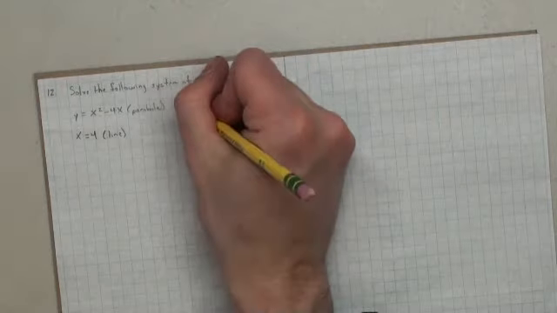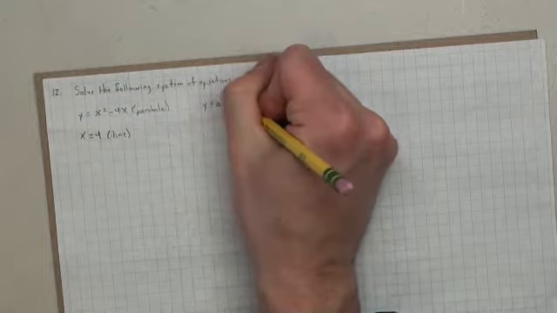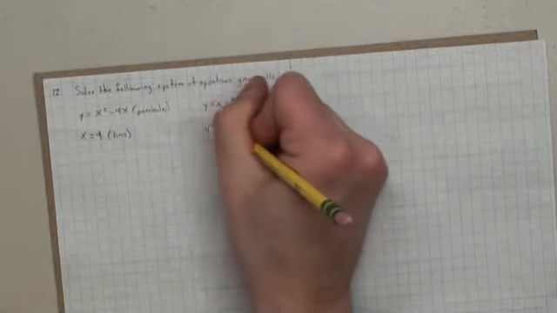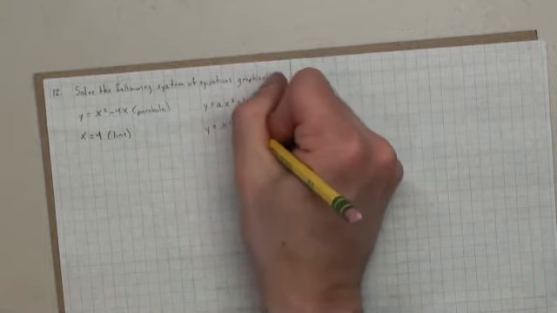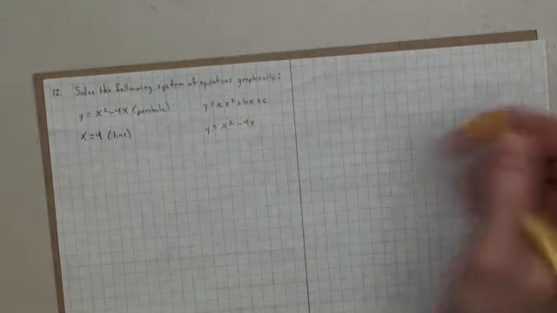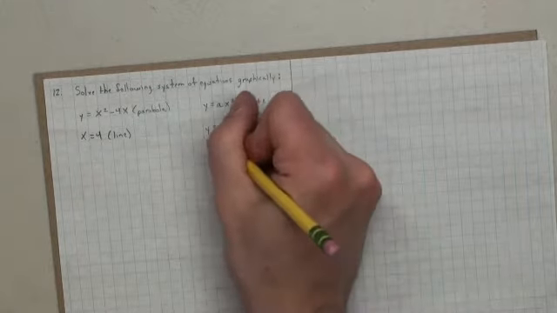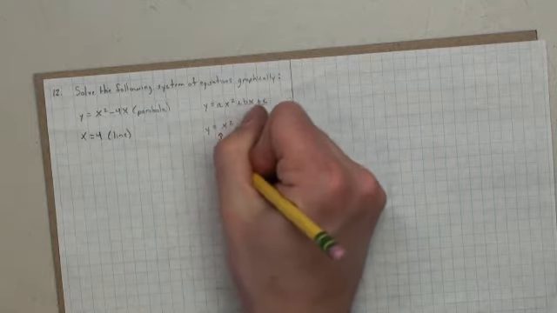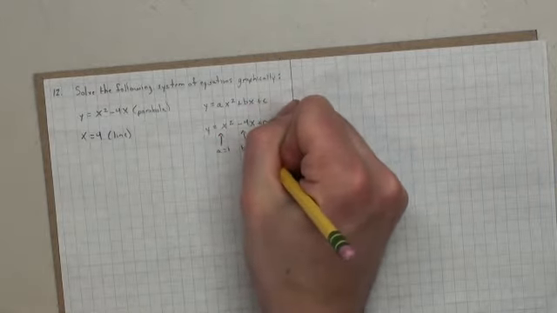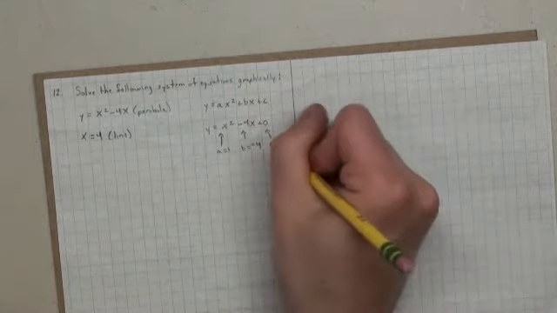Okay, let's work with the parabola first. Let's write down the general form. Underneath that, let's put down, okay, that's all we have, right? And it's in order. The only thing we're missing is the c, so we just put plus 0 for that. So now, our a is 1, our b is negative 4, and our c is 0.